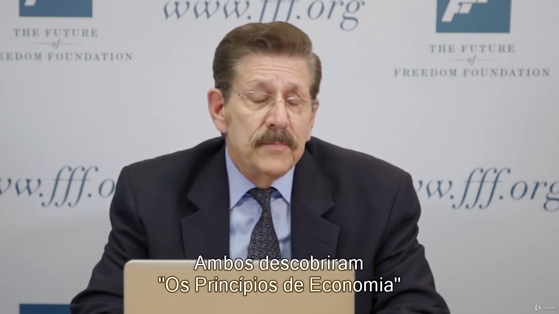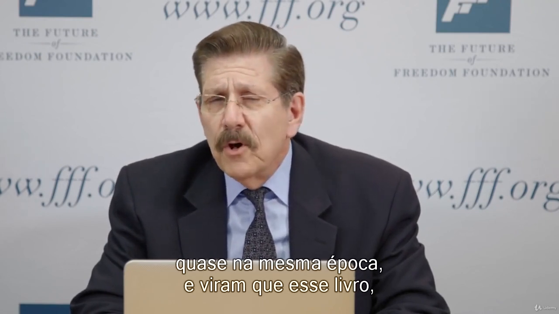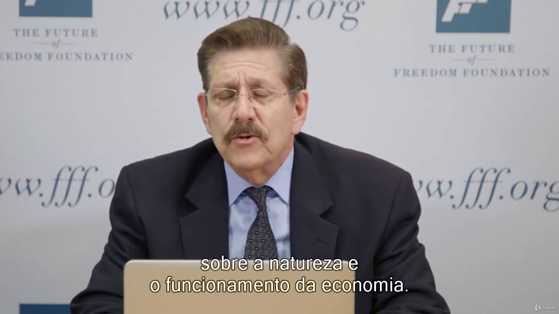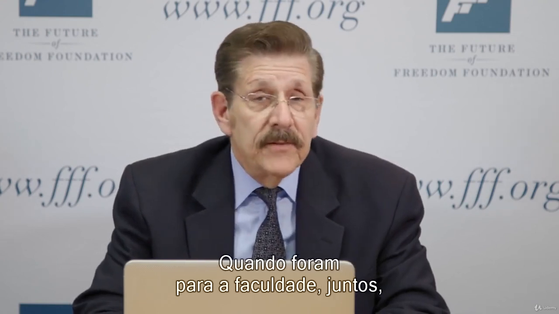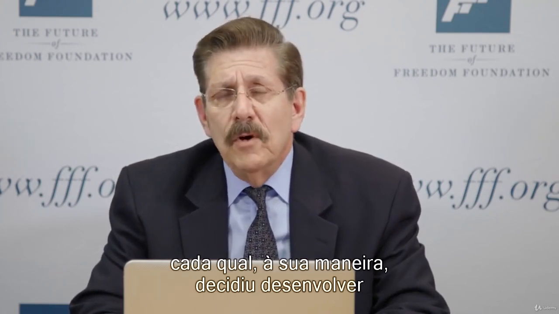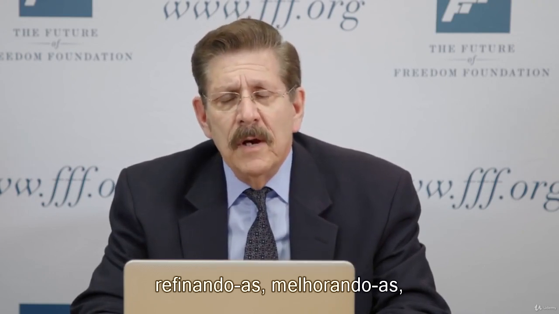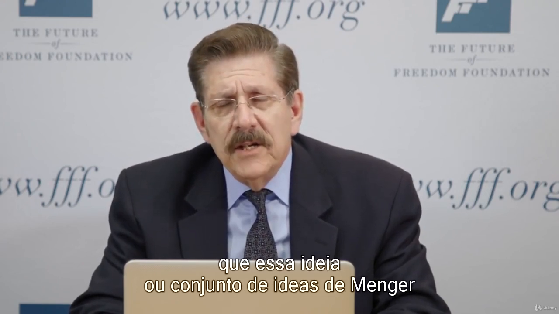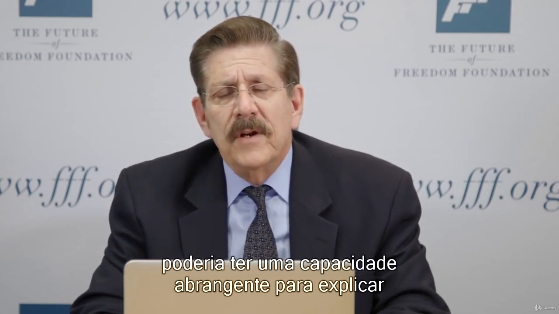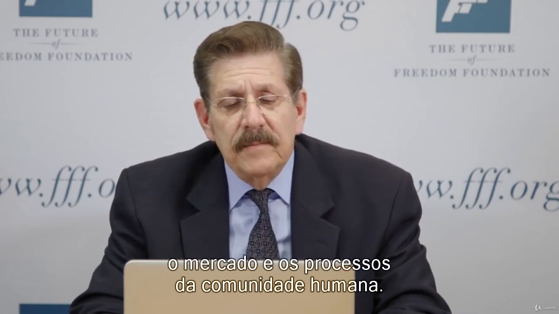Both discovered Menger's Principles of Economics at about the same time, and felt that this book offered a profound insight into the nature and workings of economics. And when they went off to graduate school together at the University of Heidelberg, they each in their own way decided to develop Menger's ideas, extend them, elaborate them, refine them, improve upon them, in ways that would demonstrate that this set of ideas of Menger's could have comprehensive ability to explain the market and the social processes in the human community.